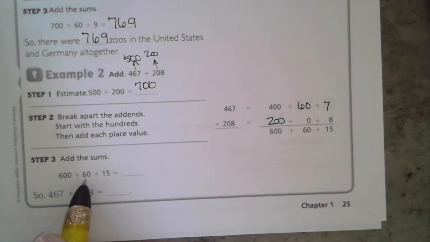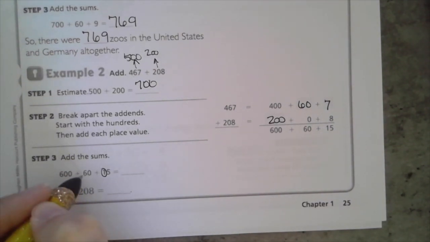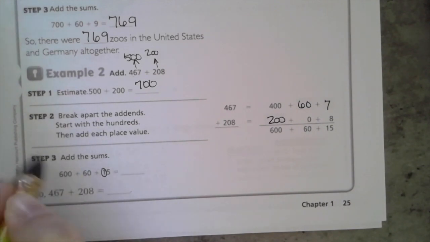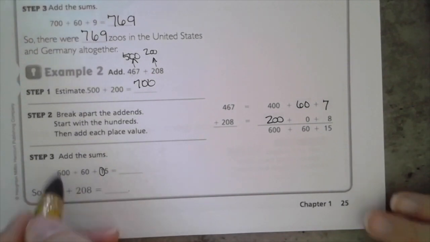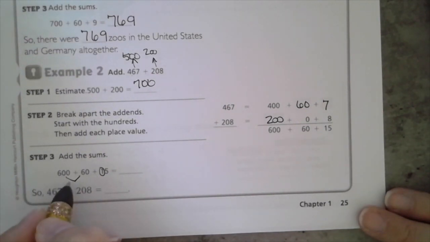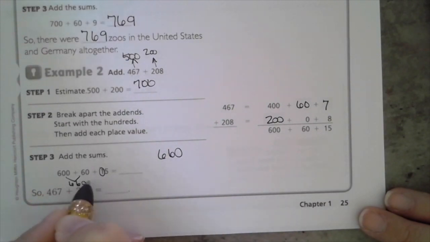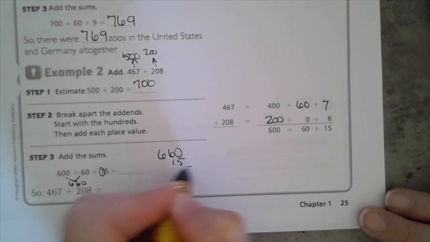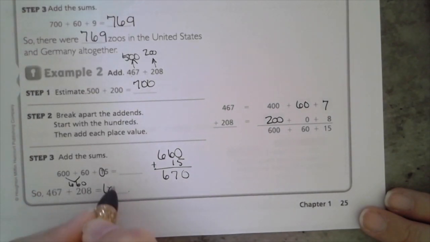So 600 plus 60 is 660. Okay, now I'm going to send a 10 over there. So that would be 7 tens and then 5 ones. If you can't see that quite easily, just do 660 plus 15 is 670.